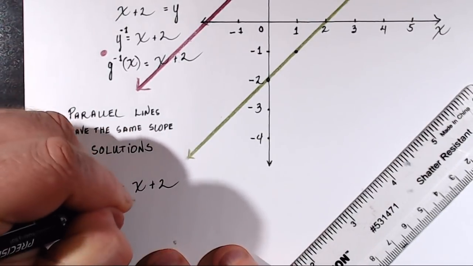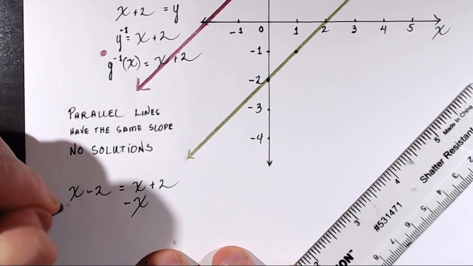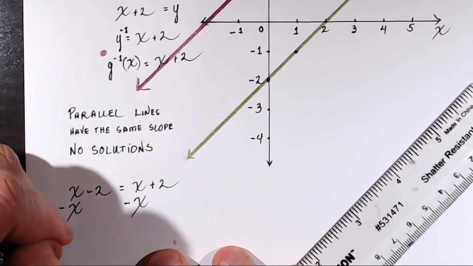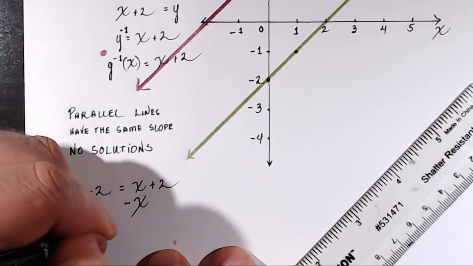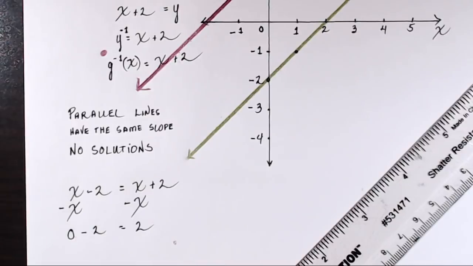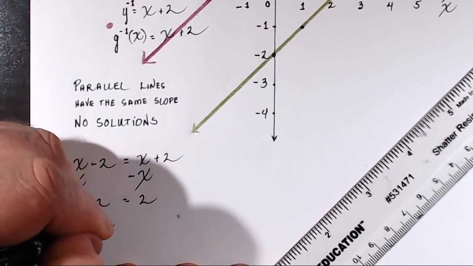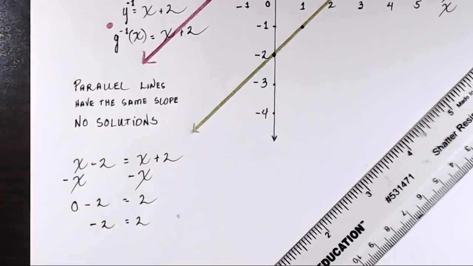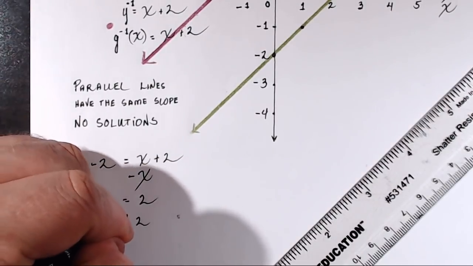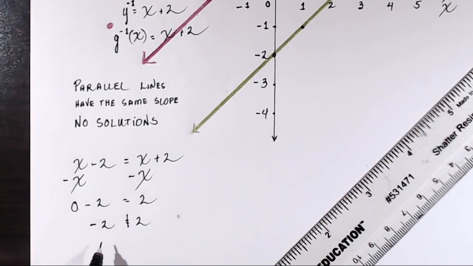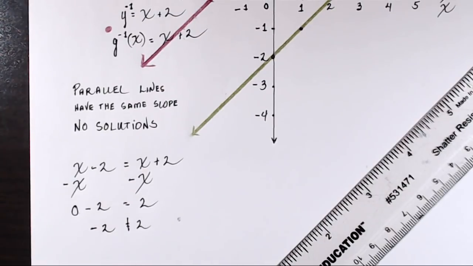So now I'll subtract x from both sides. X minus x is 0, minus 2 equals 2. And now I'm left with the mathematical contradiction that negative 2 equals positive 2. And those do not equal one another. So negative 2 does not equal positive 2. Therefore, this system has no solutions.